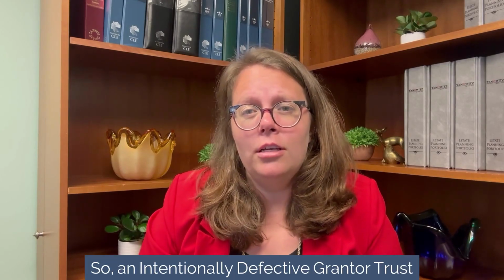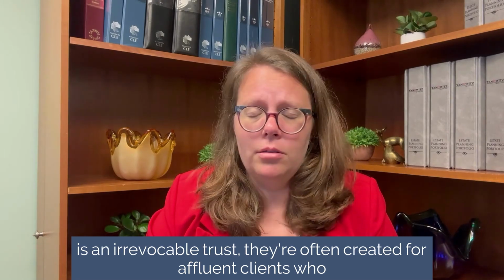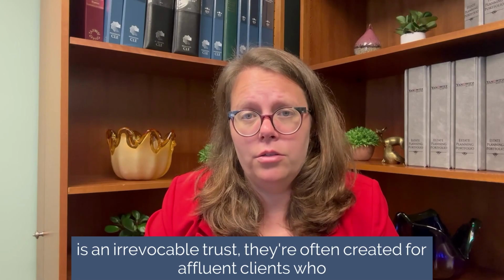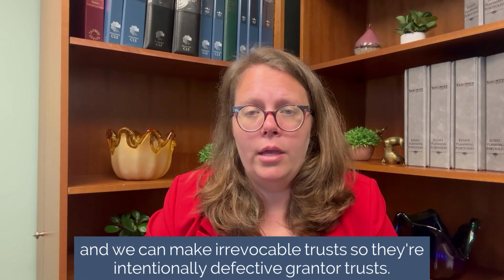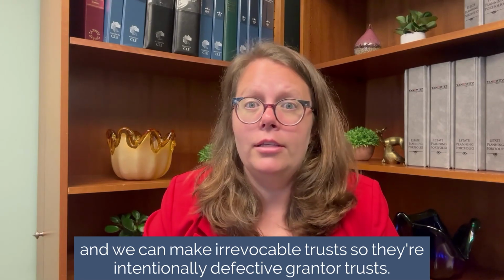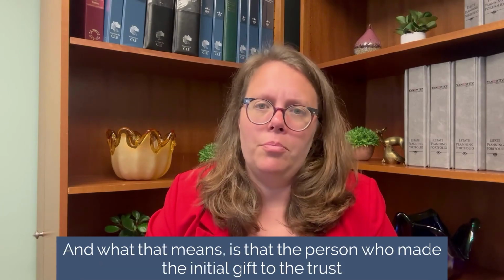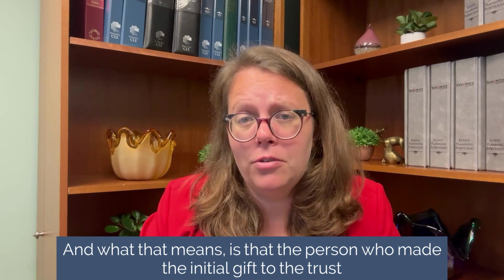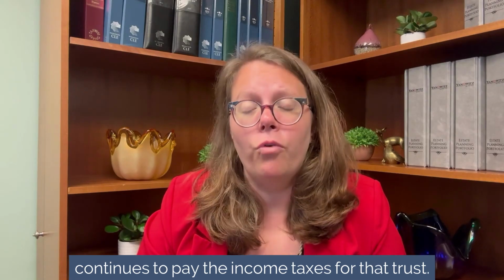So, an intentionally defective grantor trust is an irrevocable trust. They're often created for affluent clients who want to make gifts to save on estate taxes, and we can make irrevocable trusts so they're intentionally defective grantor trusts. What that means is that the person who made the initial gift to the trust continues to pay the income taxes for that trust.